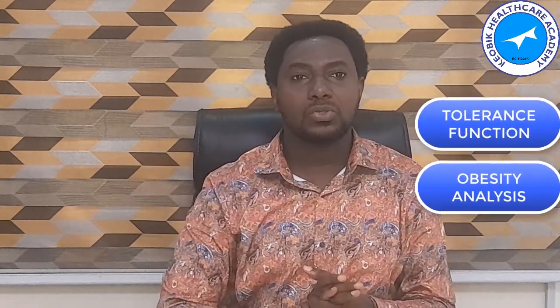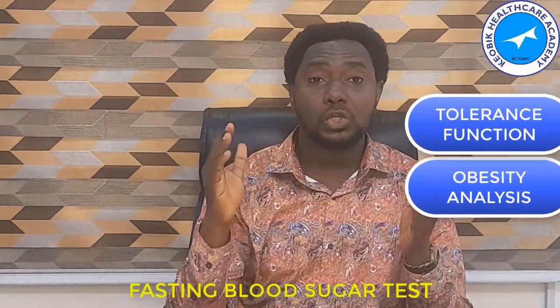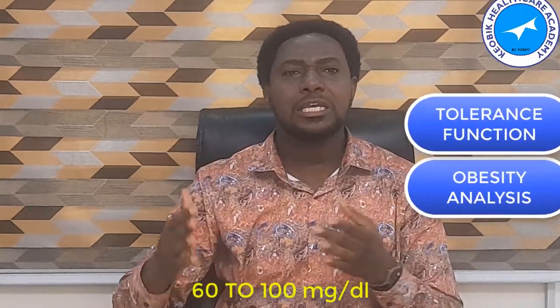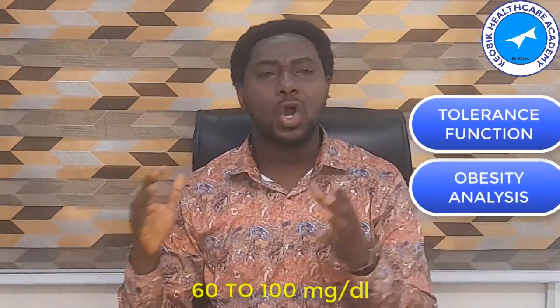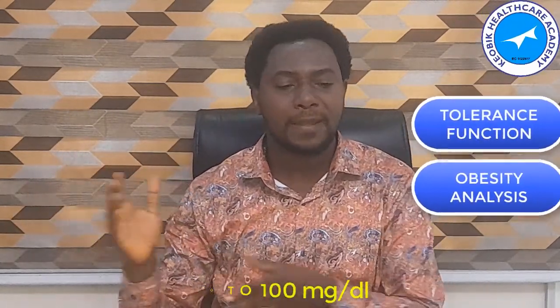However, there are also other forms of tests that are run to really confirm whether the patient is diabetic or not. Take for example, for fasting blood sugar, a normal reading is supposed to be between 60 to 100 mg/dL, 60 to 100 milligrams per deciliter.